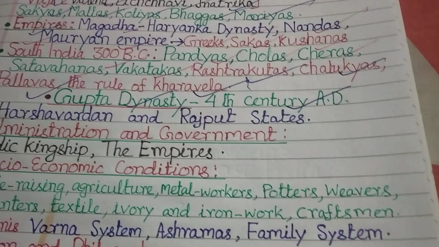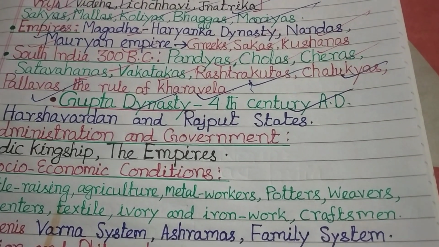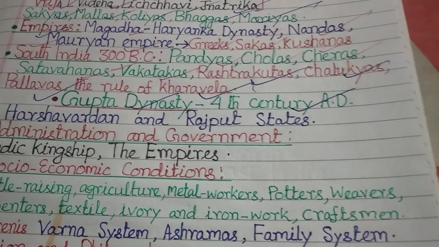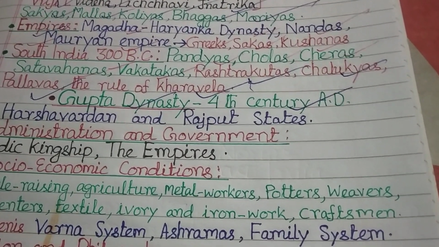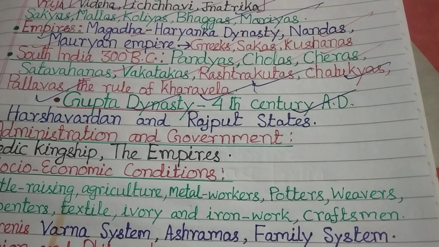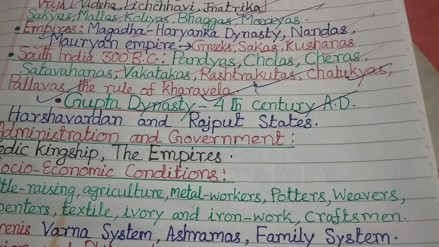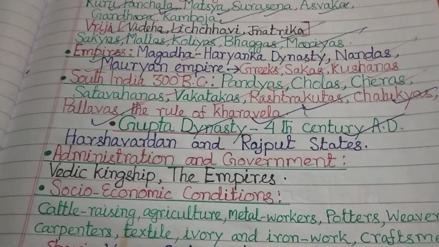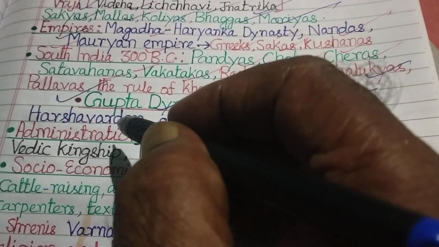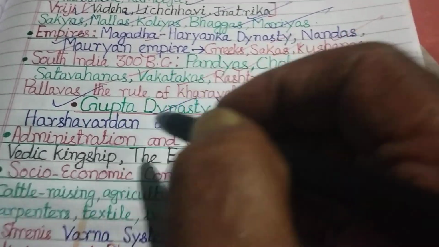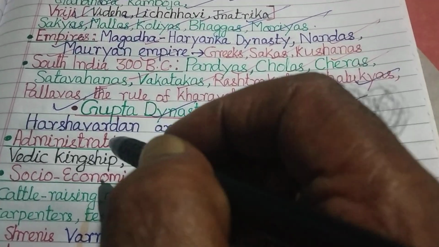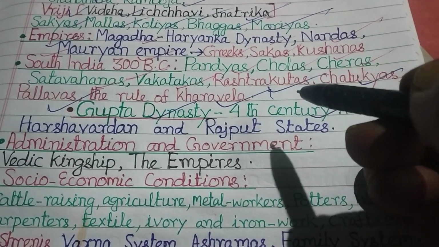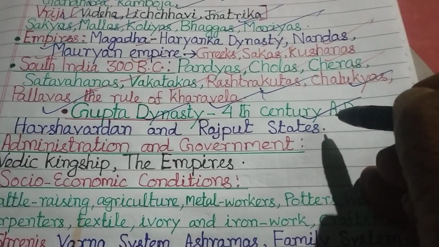After the death of Harshavardhan, many small Rajput states rose in the north. Although the period after the Guptas was one of many relatively weak states, cultural progress continued.